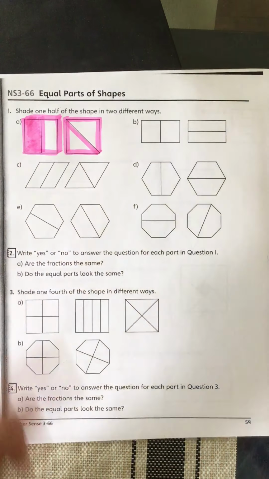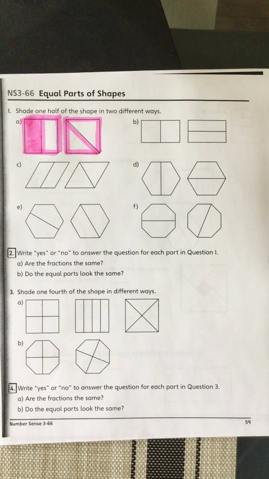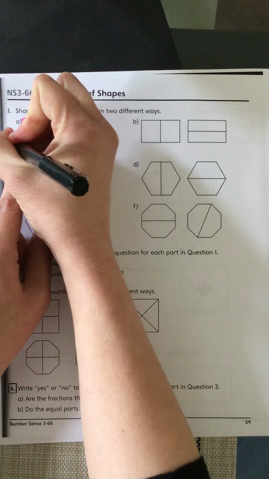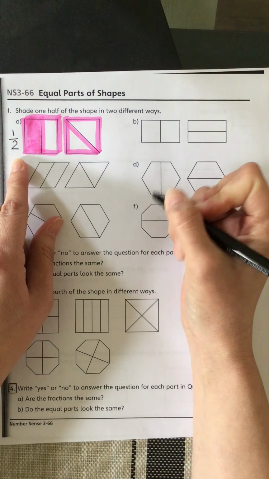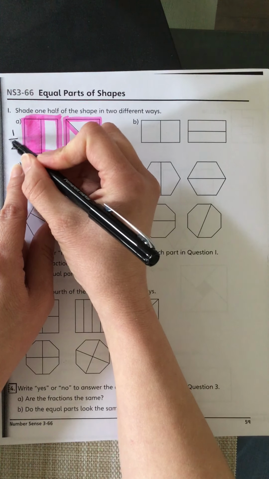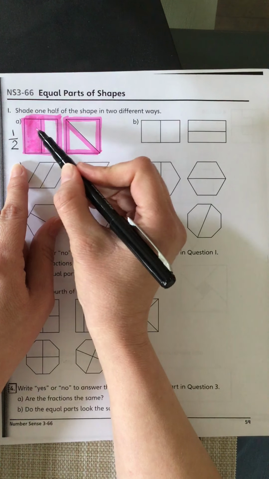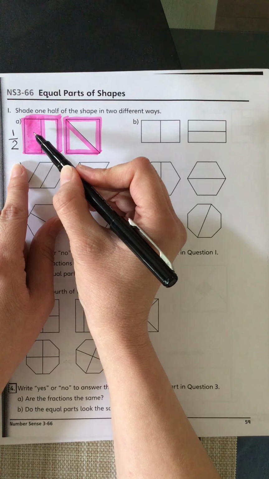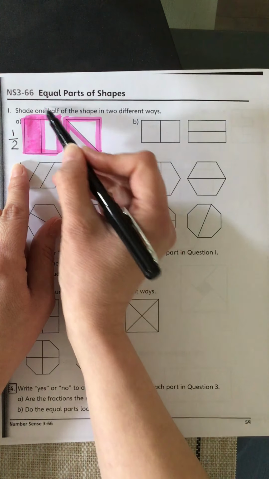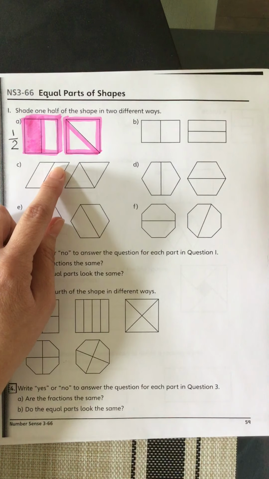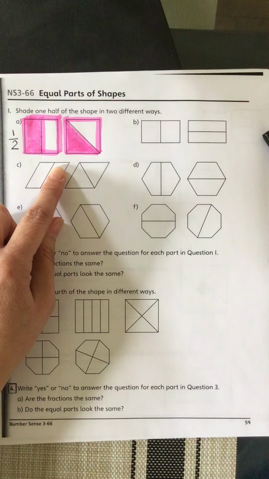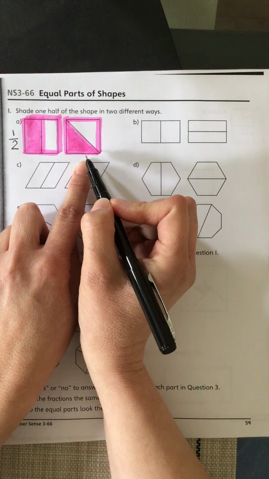What is the fraction for this shape? If you guessed 1/2, you were correct, because one part has been shaded out of two equal parts. The numerator on top tells us how many have been shaded or how many parts we're counting, and the number on the bottom is the denominator. It tells us how many equal parts. If this was 1/2, if I shade one of these sides as well, what is the fraction for that?